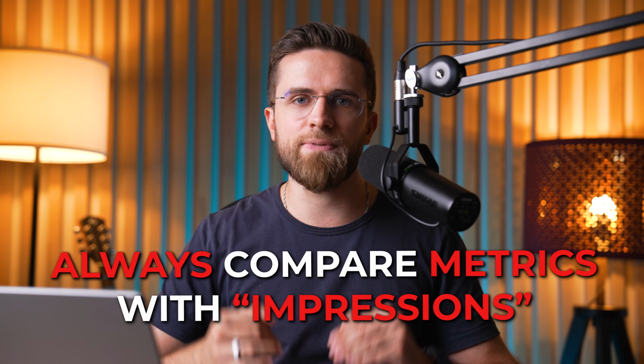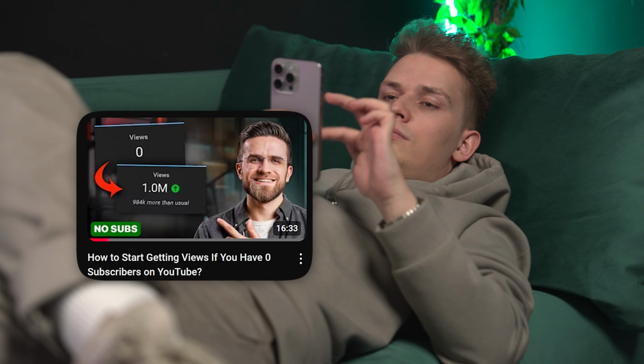And always compare metrics with impressions. This metric tells you how many people saw your video in their feed. The main goal is to get as many impressions as possible. The more people see your video, the more potential clicks you get, and the higher your chances of blowing up. Logic might suggest that the more impressions you get, the higher your CTR should be. But that's not how it works.